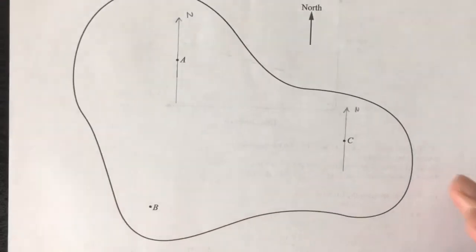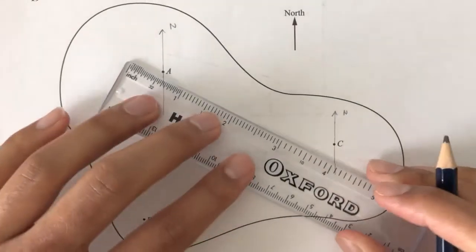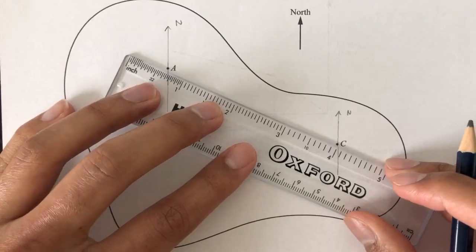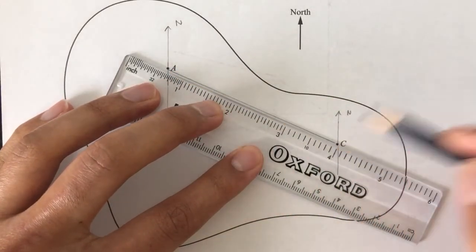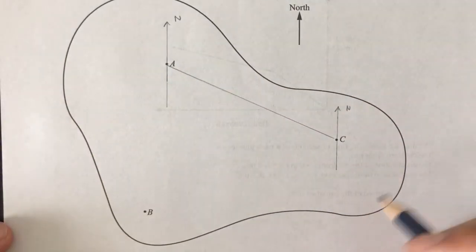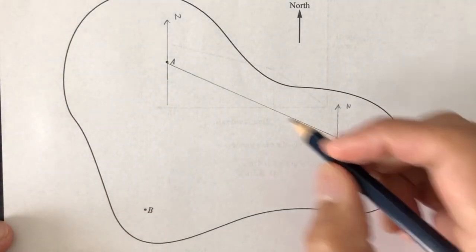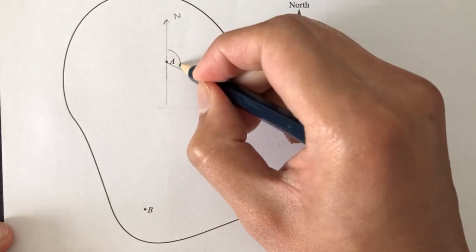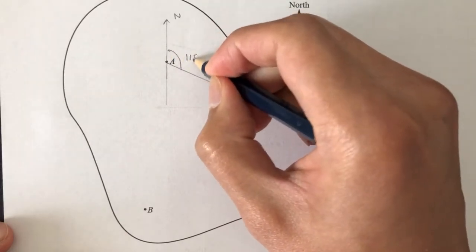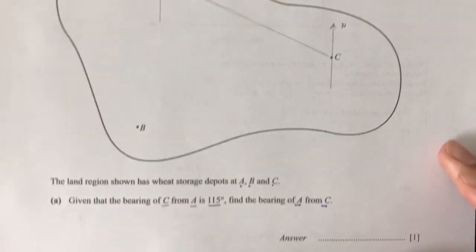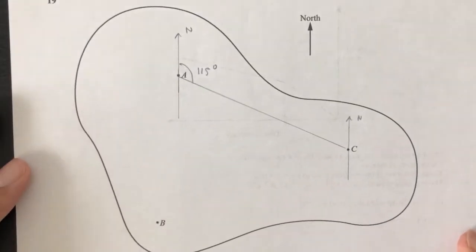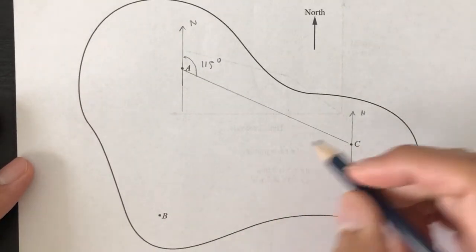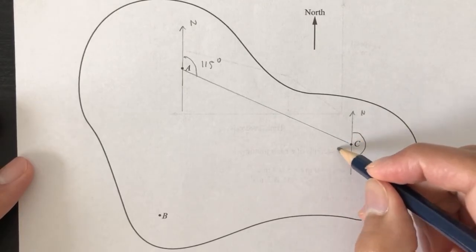So let's join the points A and C and find the angle that is given to us. So the bearing of C from A is 115, so this angle here is 115. The question asks you to find the bearing of A from C, so it will be this angle.